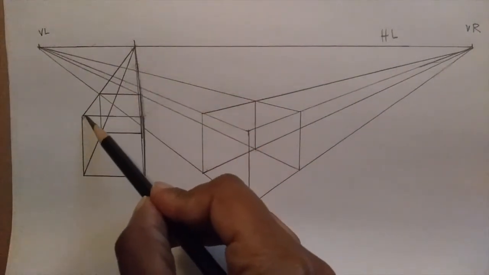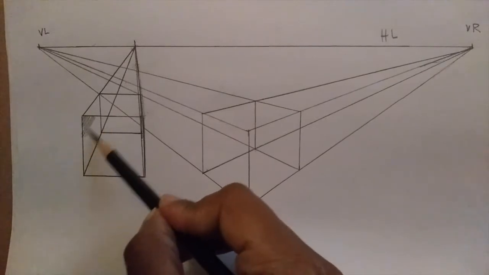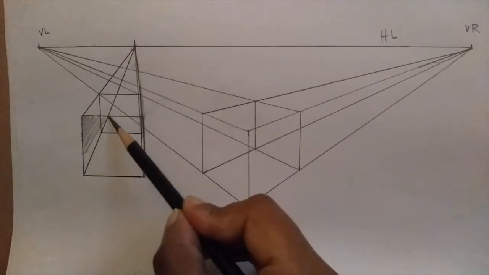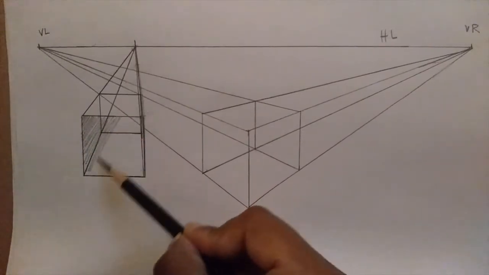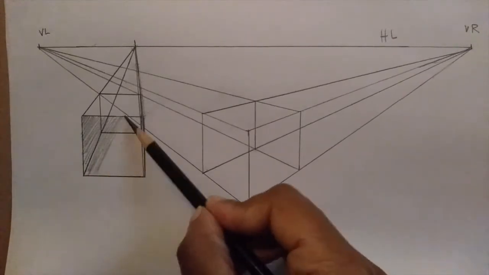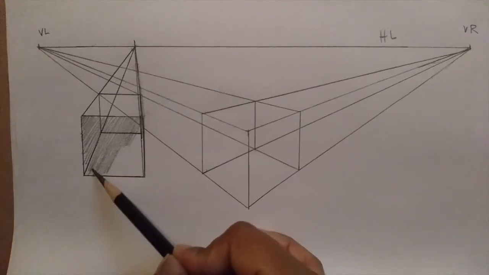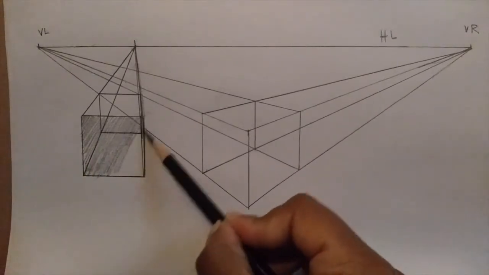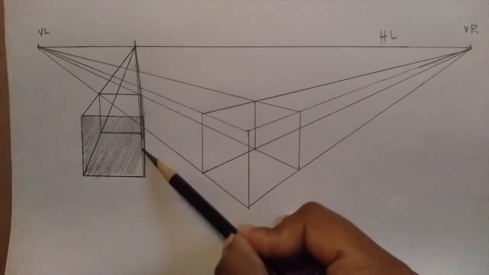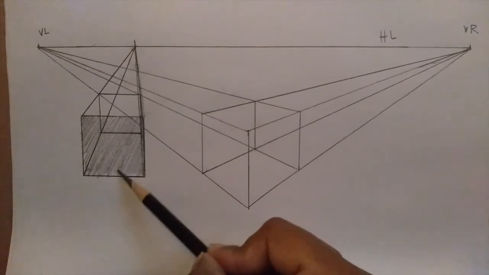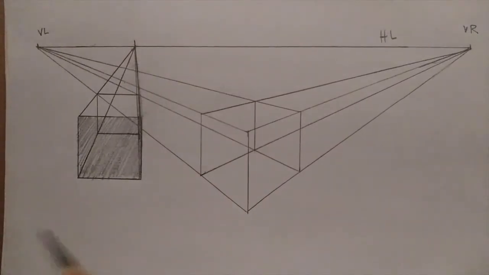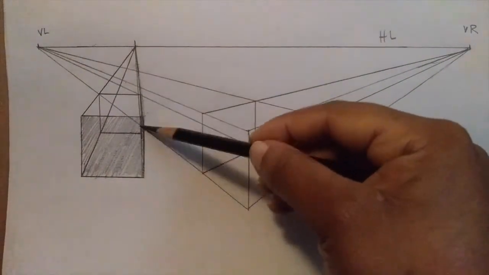What I'm going to do is just shade this in so we can get a better idea. I'm not going to go into too much depth with it. You don't have to shade it in. I just want us to be able to see that front plane just a little bit more.